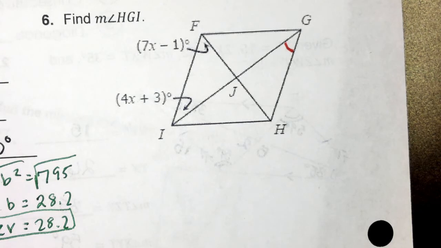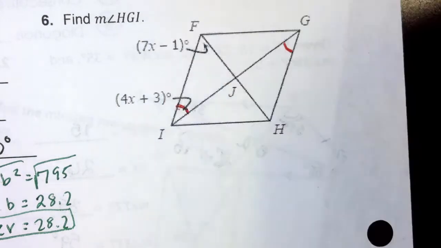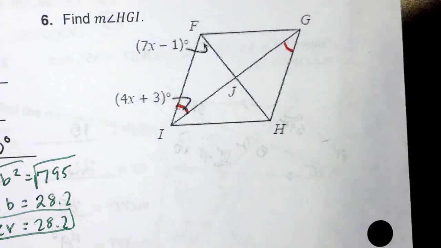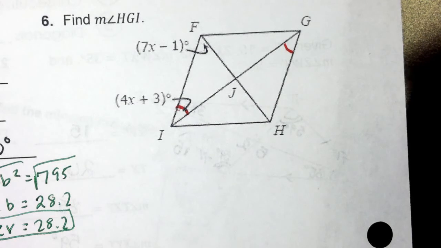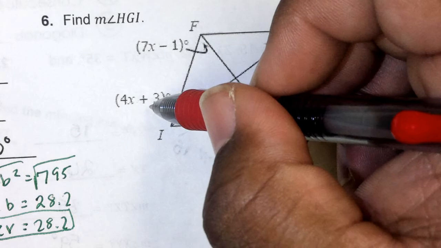I'm asking Reese. But you already told him, so yeah, it's congruent to FIJ. The reason I want to know that is because there wasn't anything on HGI, so I need to know what to plug back into once I find my value of x. Now I know that these two are congruent, so I can plug back into this and get this.